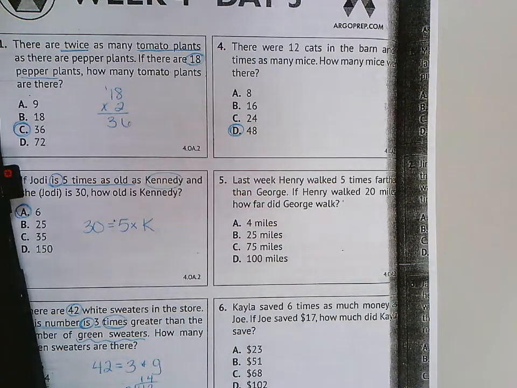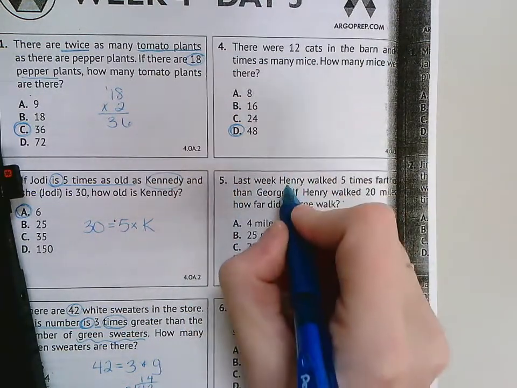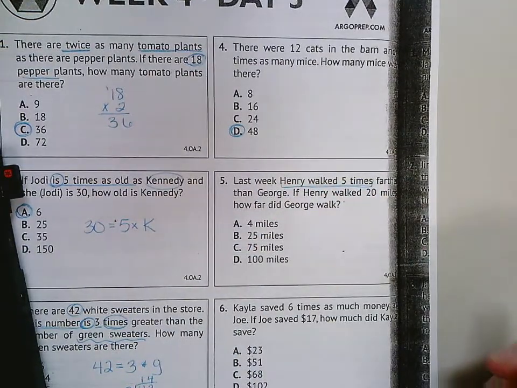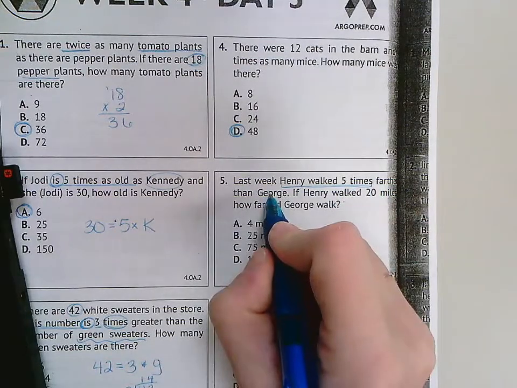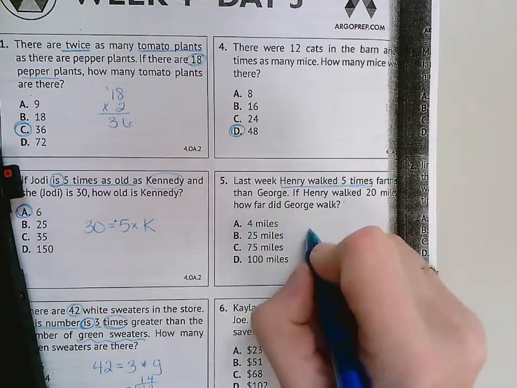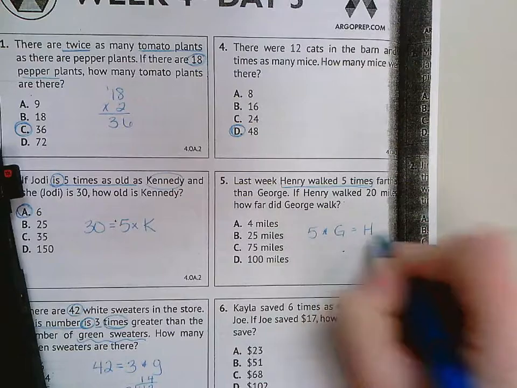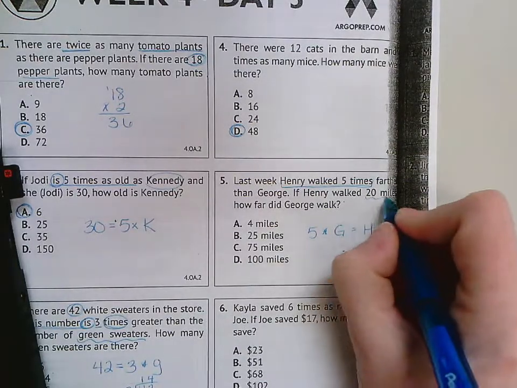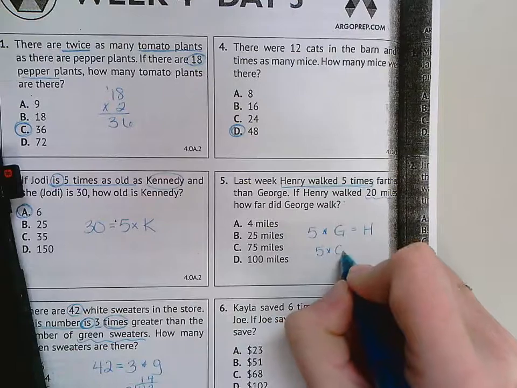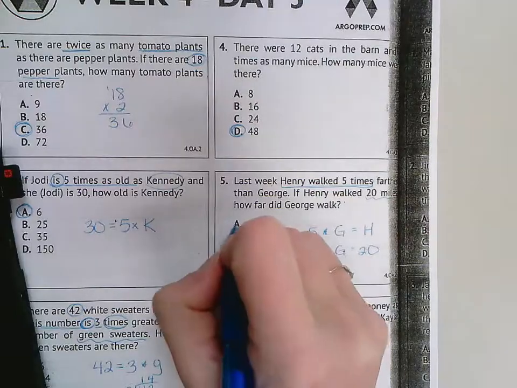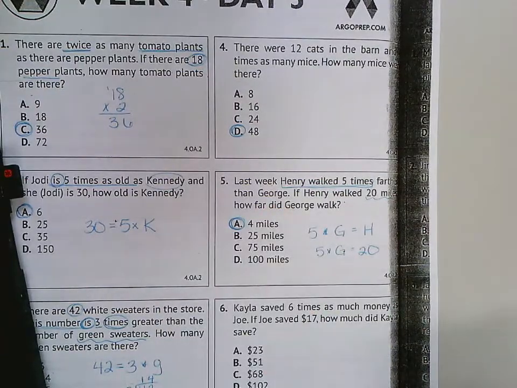Last week, Henry walked 5 times farther than George. If Henry walked 20 miles, how far did George walk? So let's see. Last week, Henry walked 5 times farther than George. So 5 times George gives me Henry. And Henry walked 20 miles. So I can say 5 times George gave me 20 miles because I know Henry. And I know that 5 times 4 is 20.